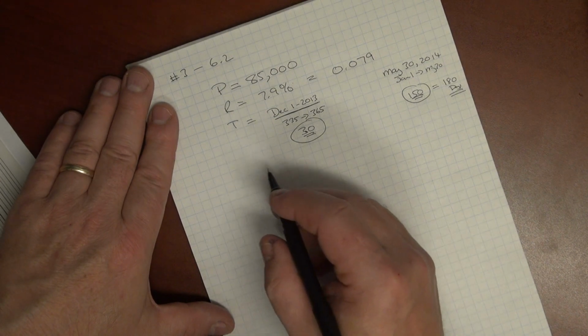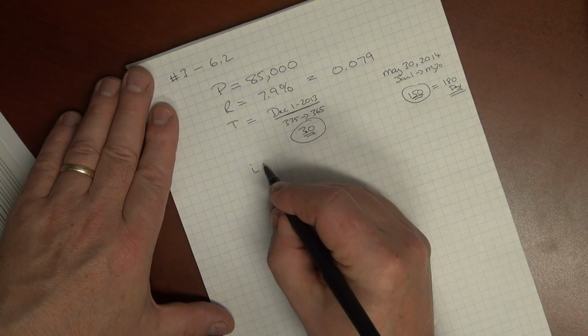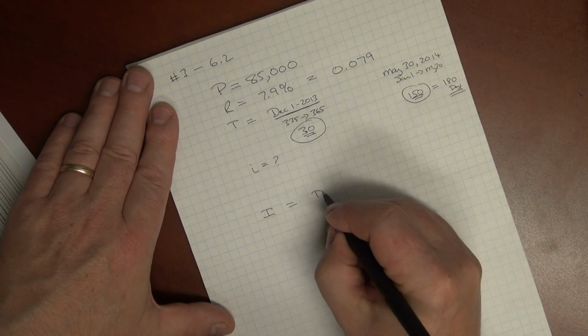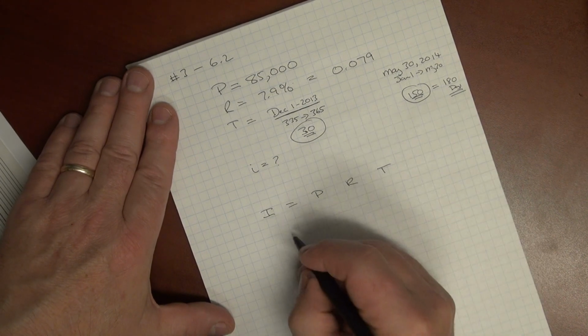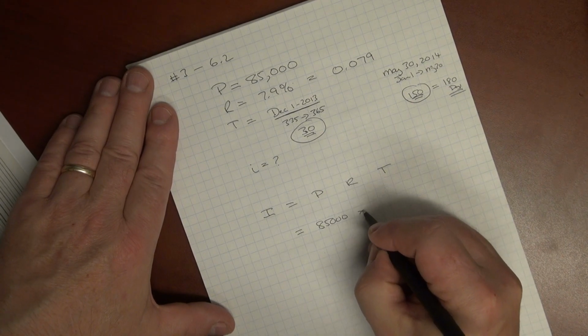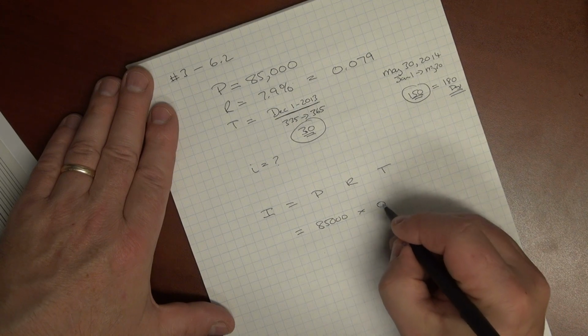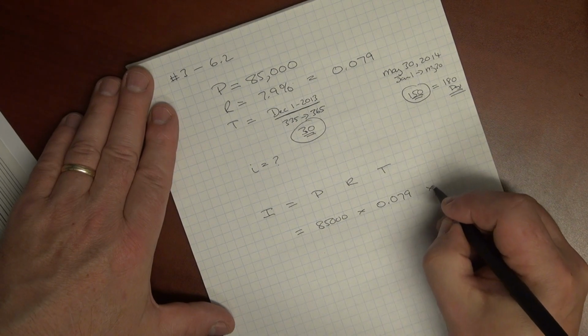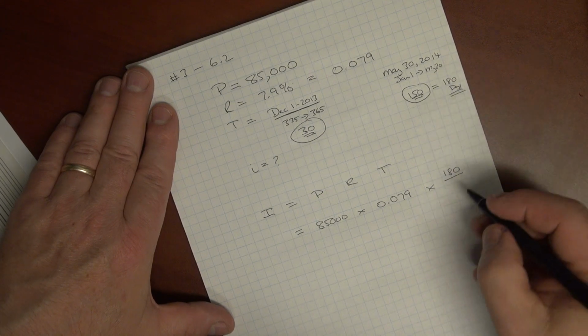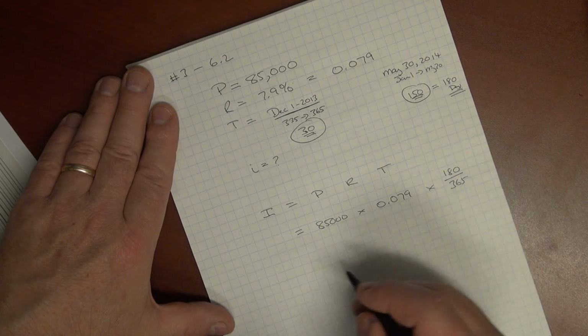So again, what we're looking for here is our interest. So I equals PRT. Our principal is $85,000 times the rate, and the rate is 0.079, times the time. Now the time was 180 days, which we determined up here, divided by 365.